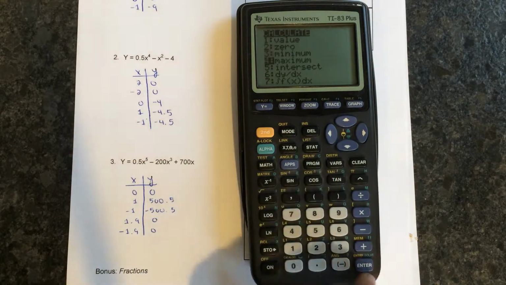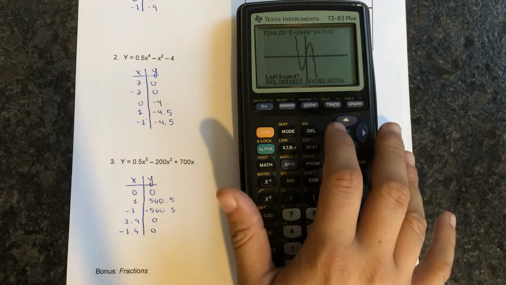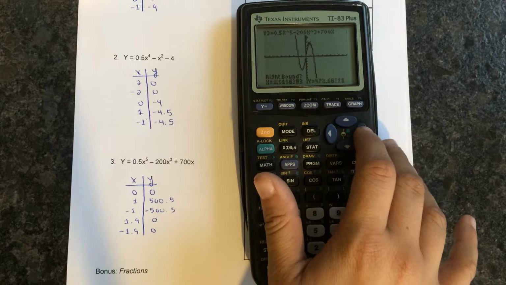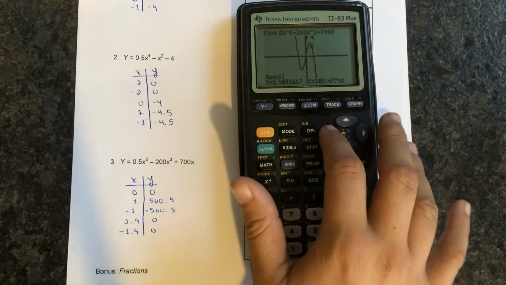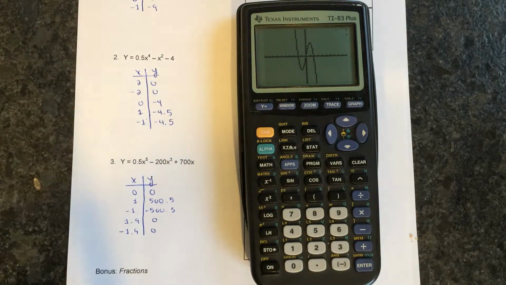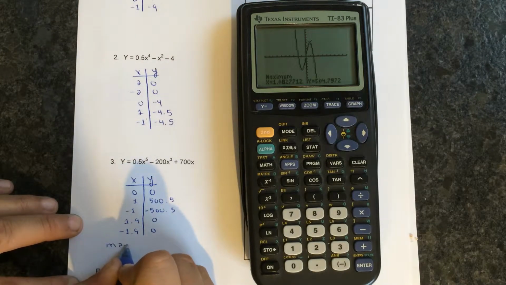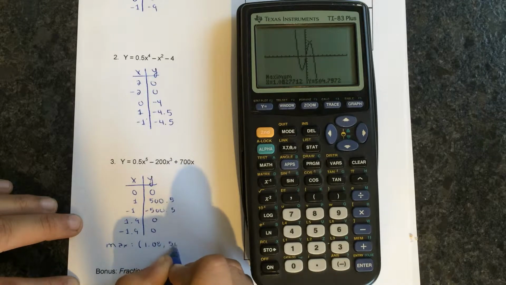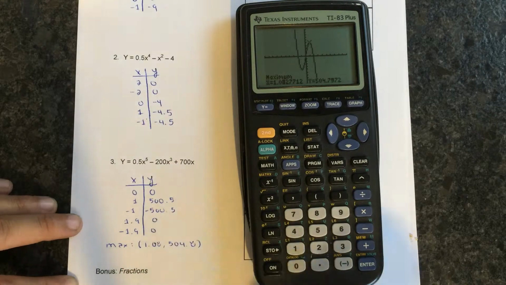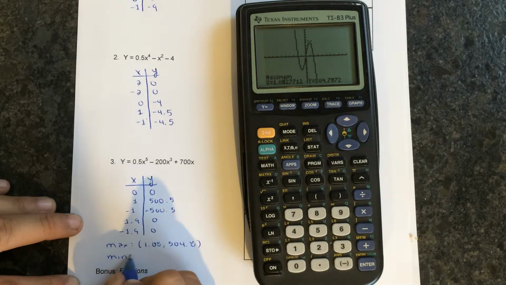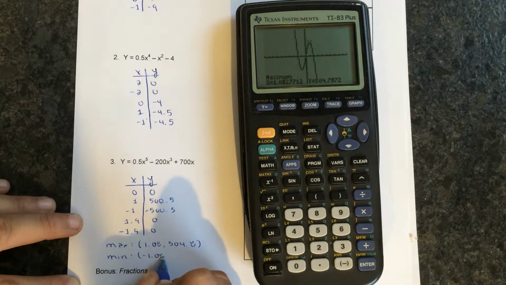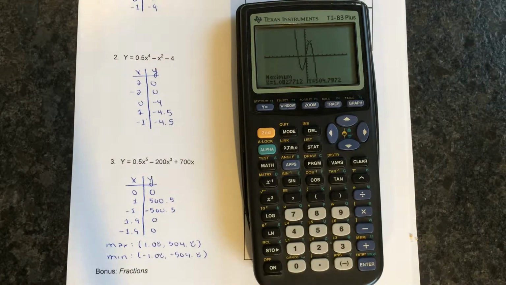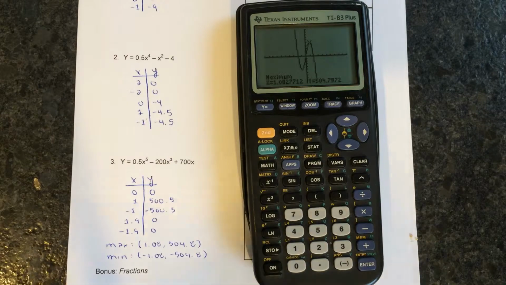Go to, this time we'll do maximum, left bound, so I'm going to get to the left of the maximum, okay, to the right of the maximum, and a guess, close enough. So the maximum is occurring at 1.08 and 504.8, which probably means the minimum is symmetrical but negative, since it's in the third quadrant. So I'll write the negative version. All right, so there's all the basic information we need for graphing, which I'll do in just a moment.